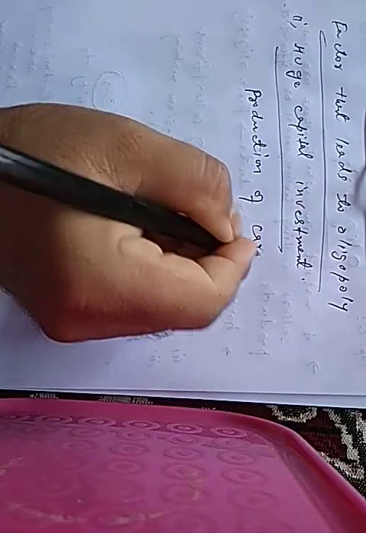For example, production of cars or electronic goods.